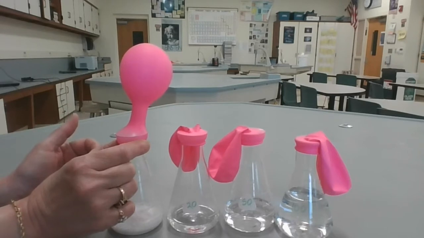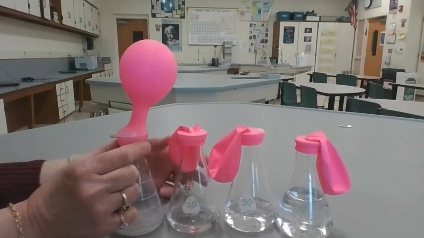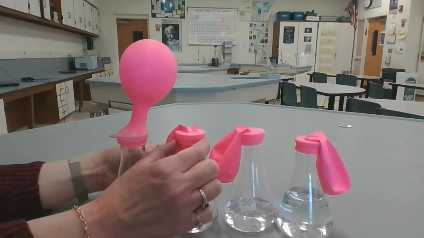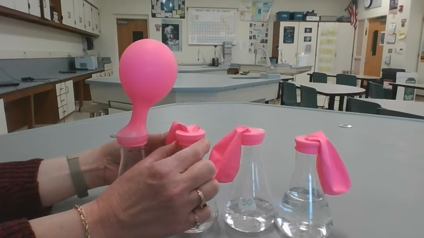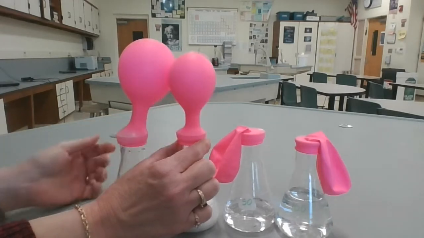I'm just making sure the balloon doesn't pop off. Okay, next is 20 milliliters of the 1 molar acetic acid with 4 grams of sodium bicarbonate.